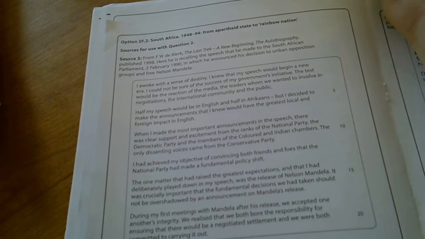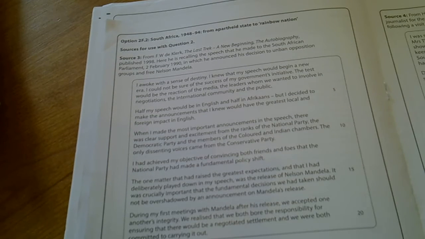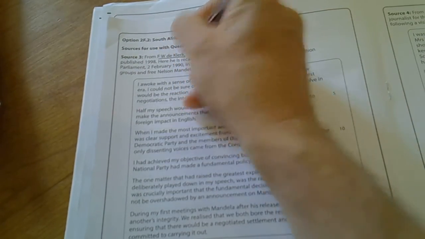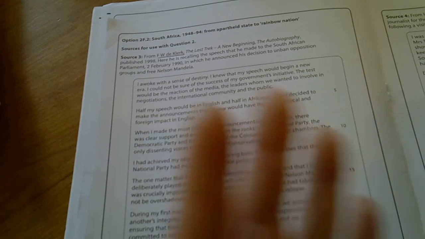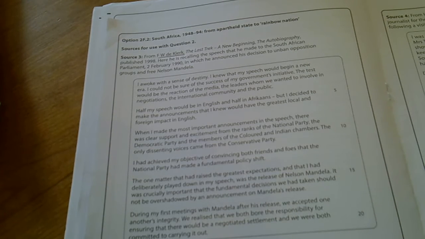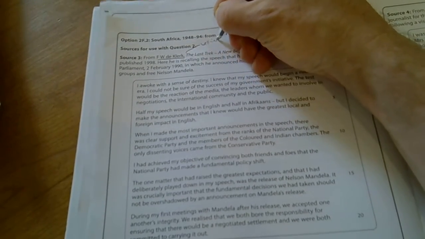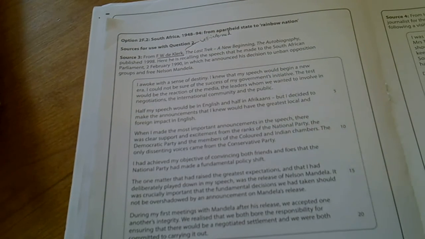Source 3. I'm going to underline anything that could be useful for investigating this issue of the importance of de Klerk in dismantling apartheid. So this source is from F.W. de Klerk. Okay, so straight away, it's going to be useful, right? We've been asked about the importance of de Klerk. Well, de Klerk's going to be quite well informed about de Klerk, isn't he? He is de Klerk. Don't know how much more informed you could be.